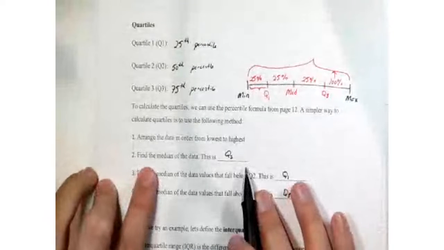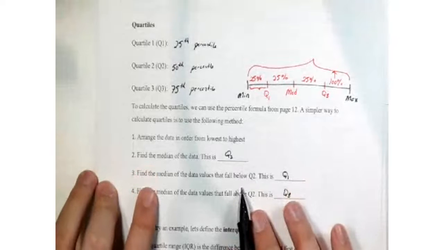Now I want to use this rule right here: find the median of the data values that fall below Q2. So I want to see how many values are up here. I have 1, 2, 3, 4, 5 data values below Q2. I want to take the median of that. Again, n is odd, so I will take the middlemost value, and I notice that Q1 is equal to 6.2.